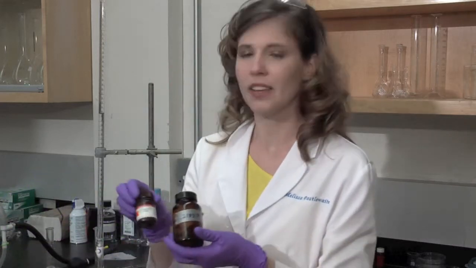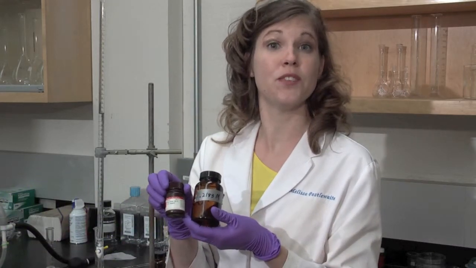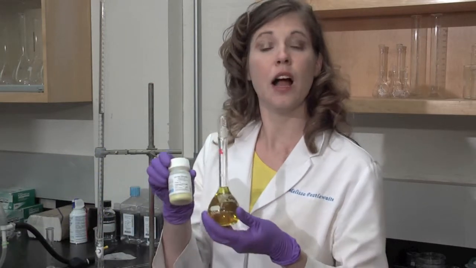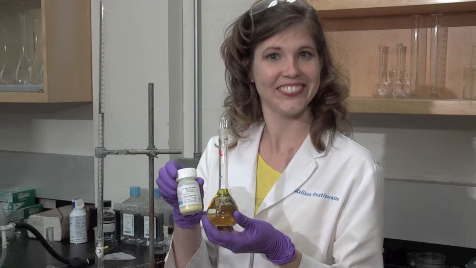I am using as a titrant silver nitrate. The amber bottle is because it is photosensitive. As an indicator solution, I am using potassium chromate.